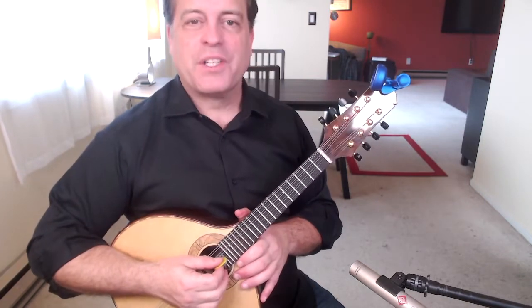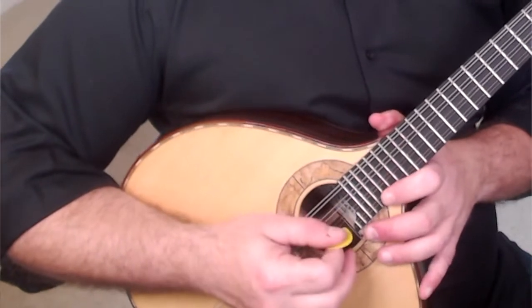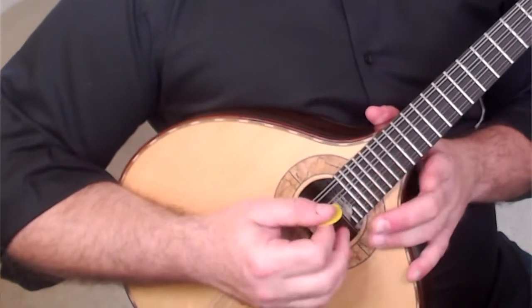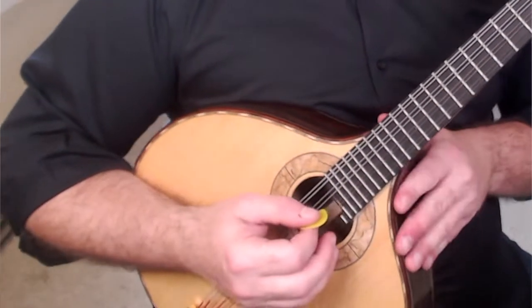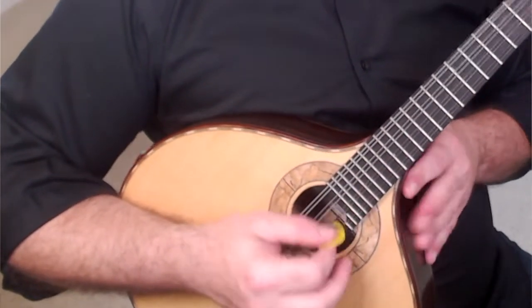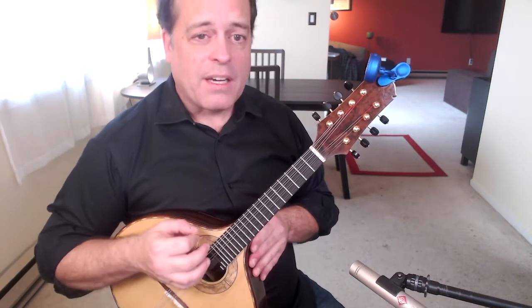I'll do it much more clearly here, as you can see written, 4 quarter notes. 1, 2, 3, 4. 1, 2, 3, 4. So I'll point out, already moving my pick up.